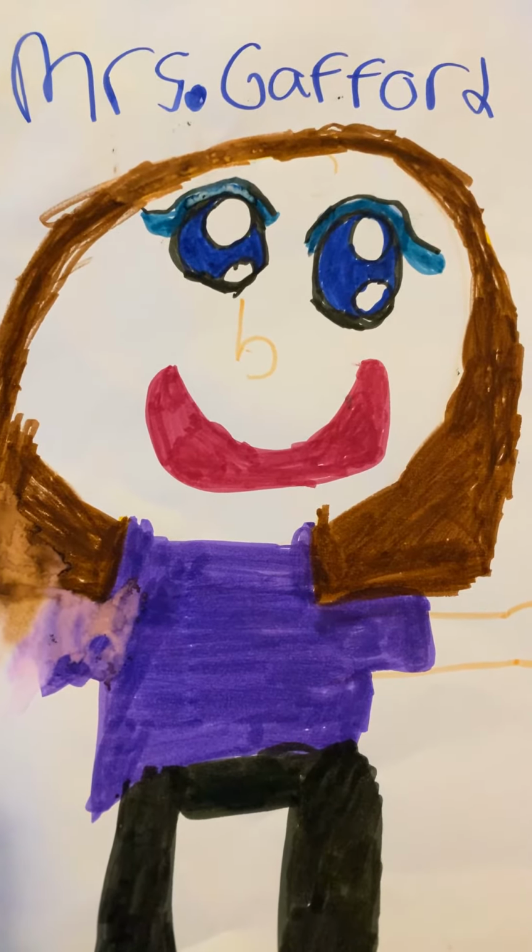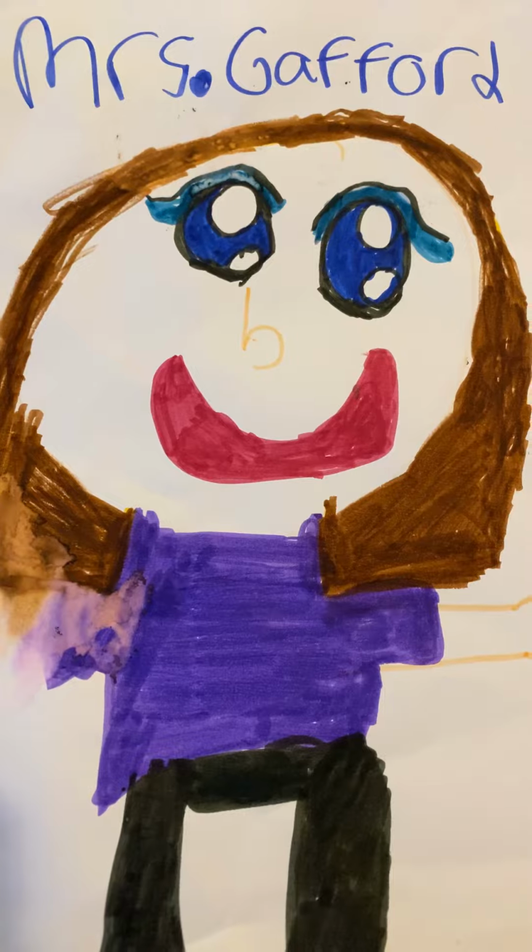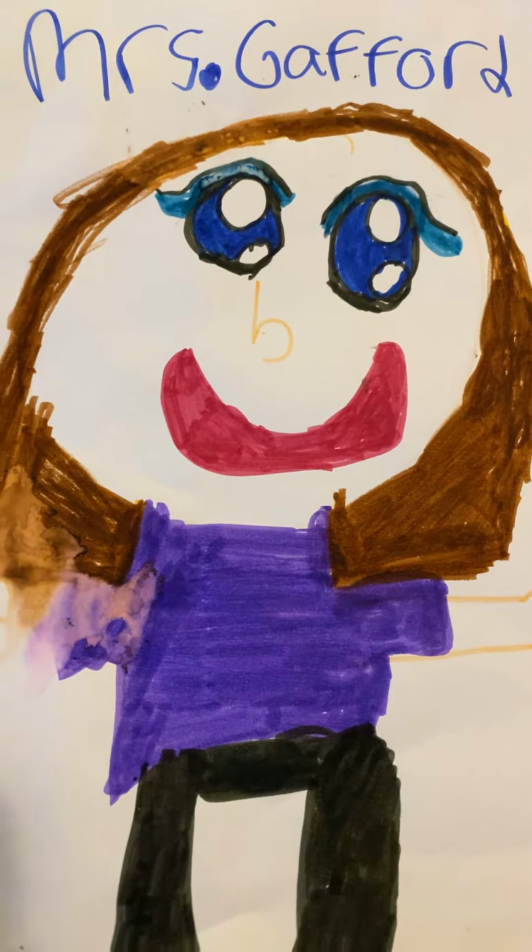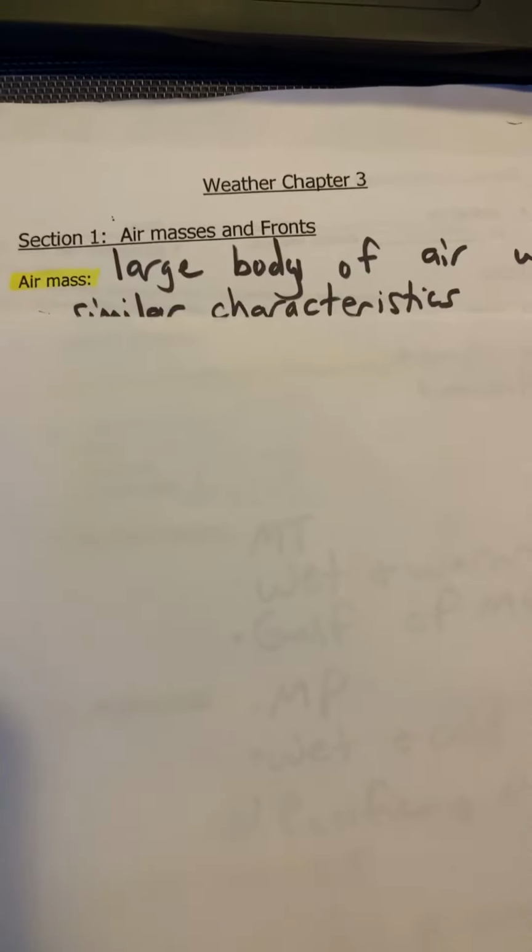Today we're going to take a look at the different types of air masses and how they create the different types of weather fronts that we have here in the United States. All right, so starting with an air mass. An air mass is a large body of air with similar characteristics.